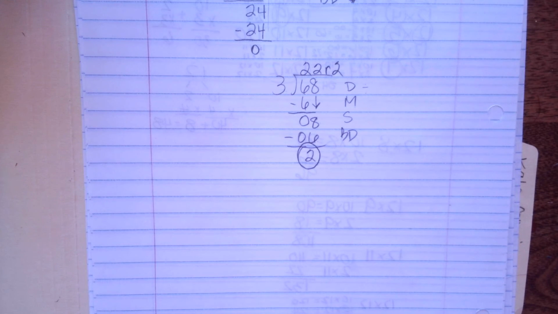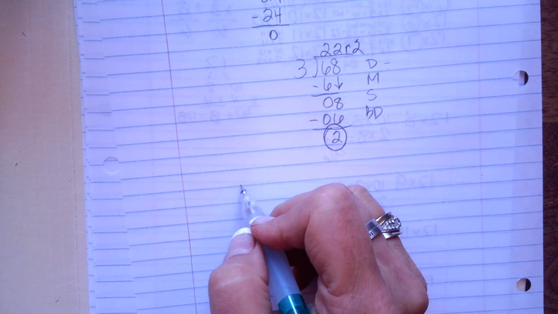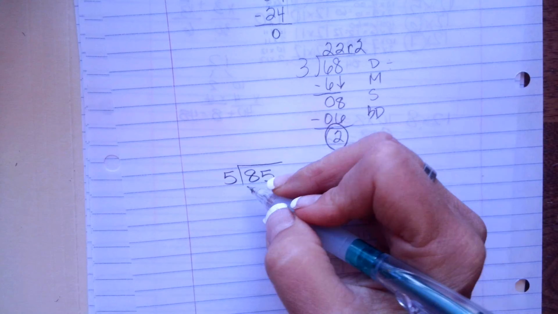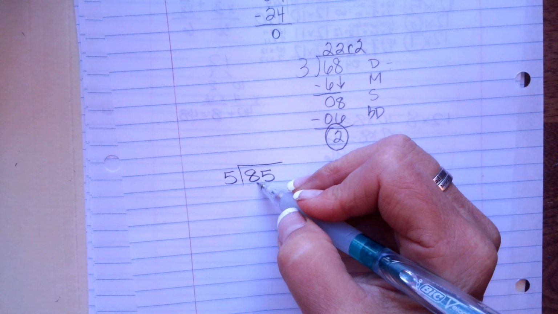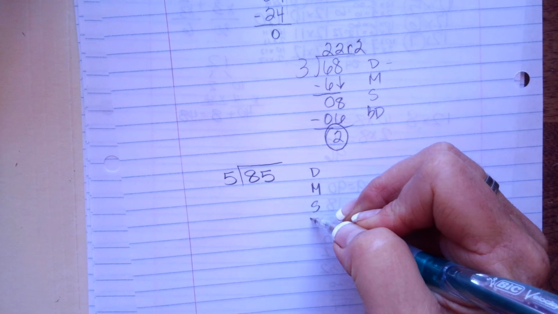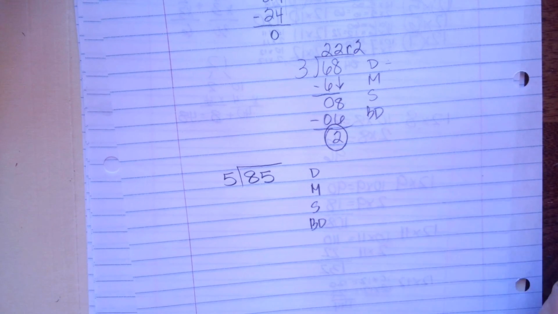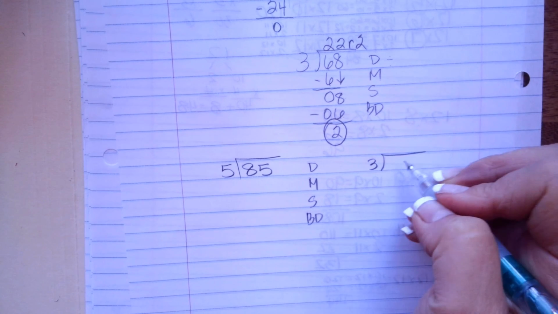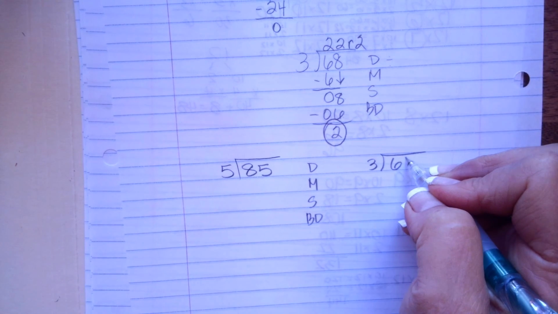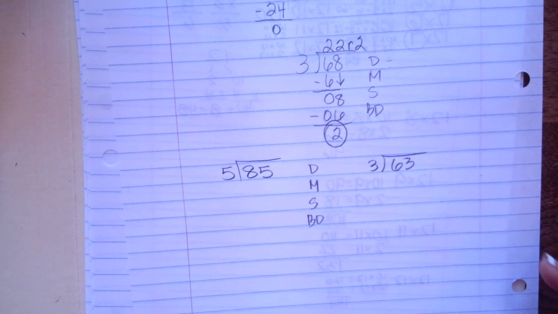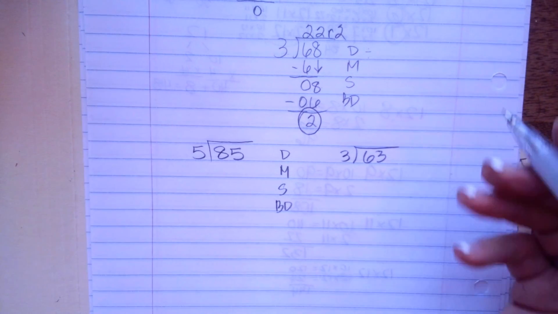So that is what I'm going to ask you to try for homework. So we're going to do how many times does 5 go into 8, and you're going to do daddy, mommy, sister, brother, dog. You're going to try this one, and then you're going to try this one for homework.